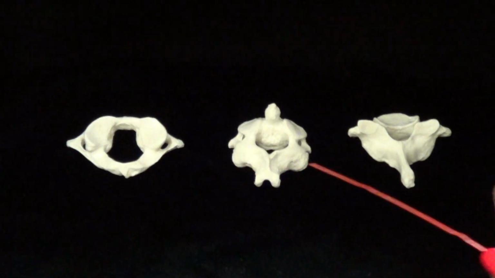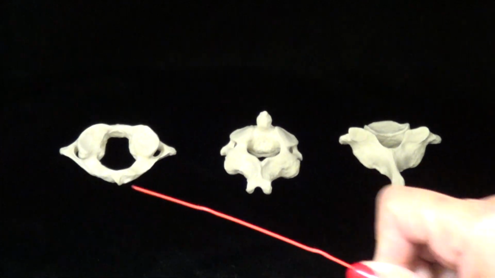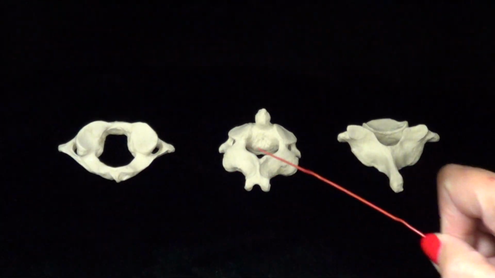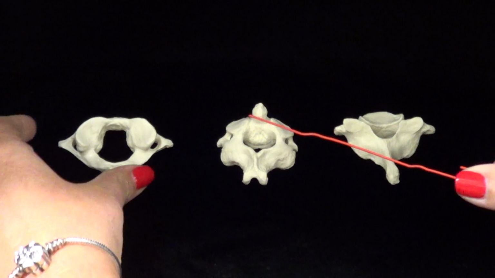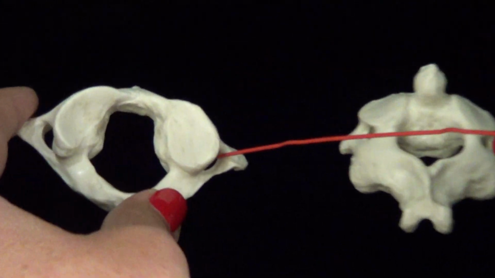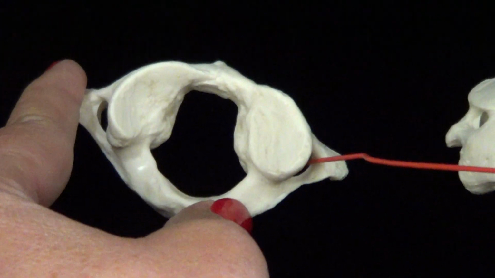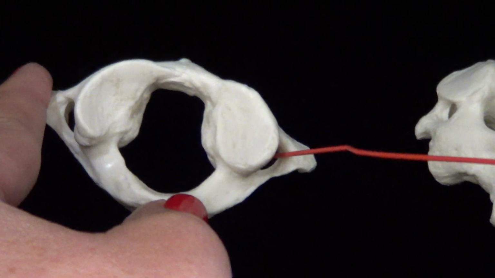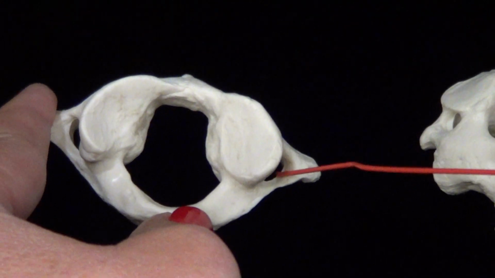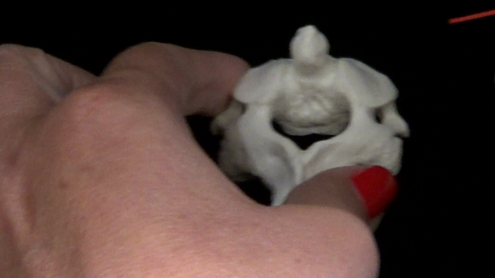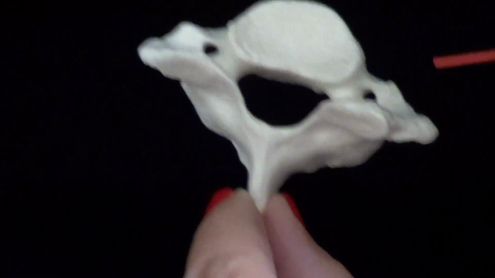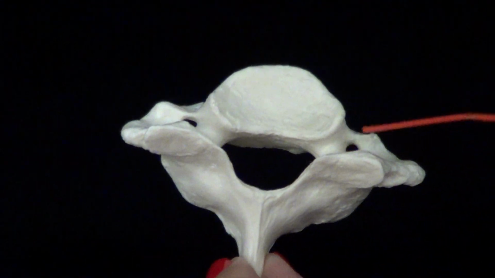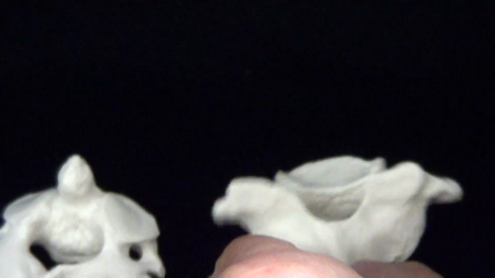These are the cervical vertebrae. As you can see, there are different types of cervical vertebrae, but what they have in common is that all of them will have a hole on the side, which is going to be called the transverse foramen. So this has a transverse foramen here, this one has a transverse foramen here, and this one has a transverse foramen here. So this is the main characteristic of the cervical vertebrae.